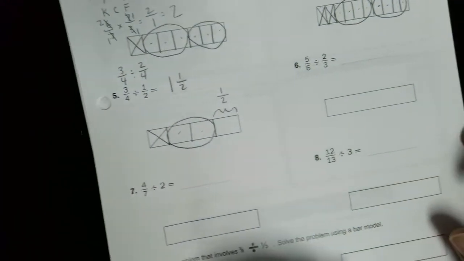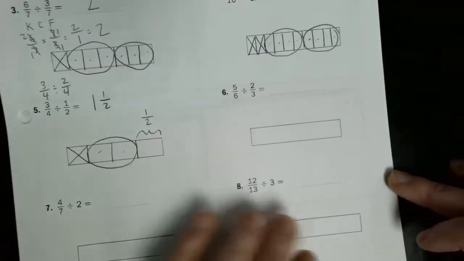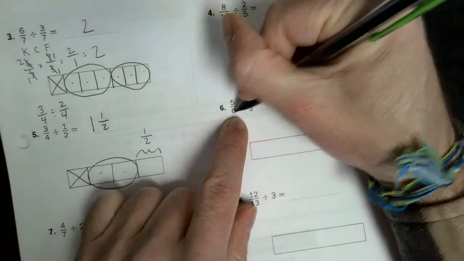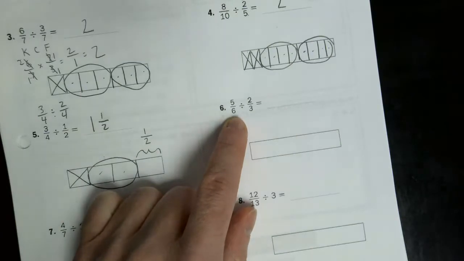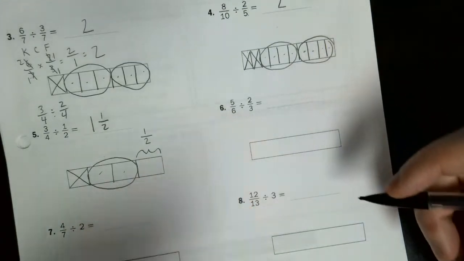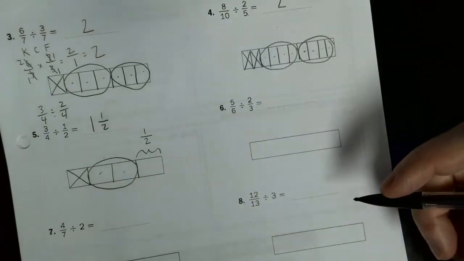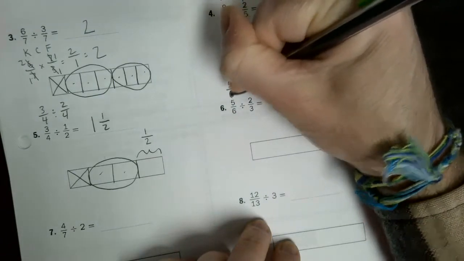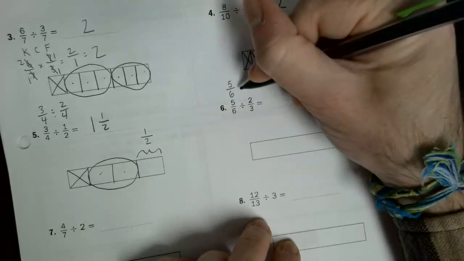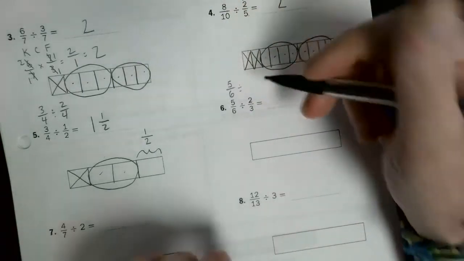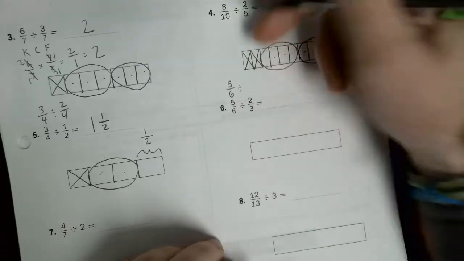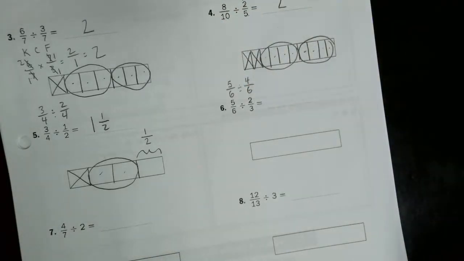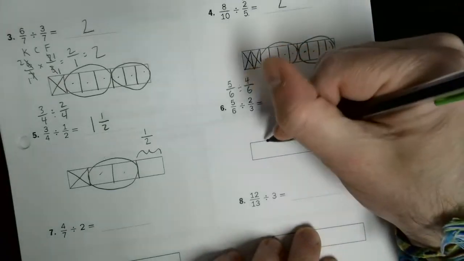All right, let's check out number 6. Number 6 is going to be good too. So we have thirds. We can easily get from thirds to sixths by multiplying the top and bottom by 2. So we got 5/6 divided by, instead of 2/3, we can multiply the top and bottom by 2 and get 4/6. Now we can use the model. All right, let's see how this works.